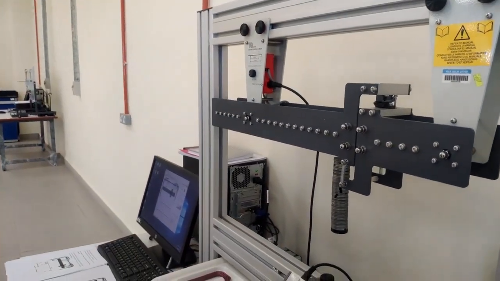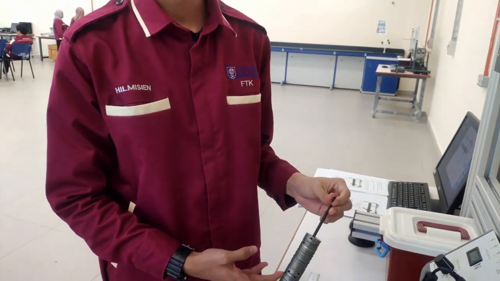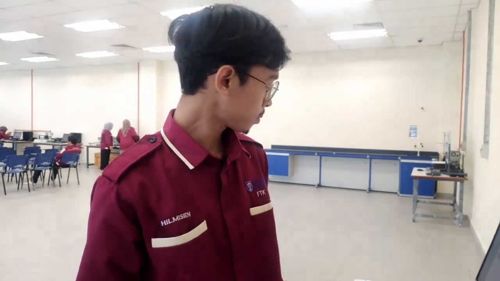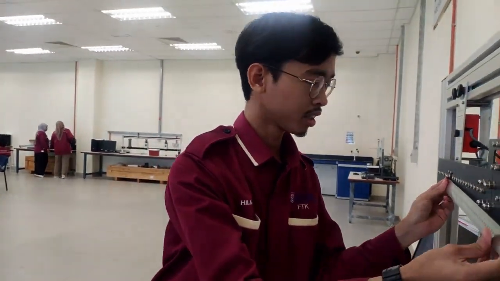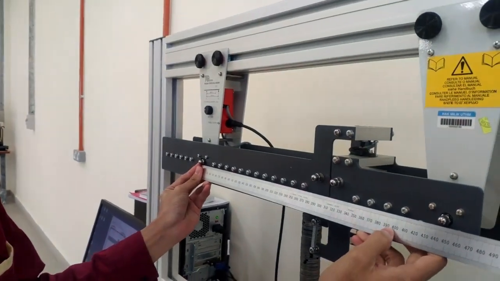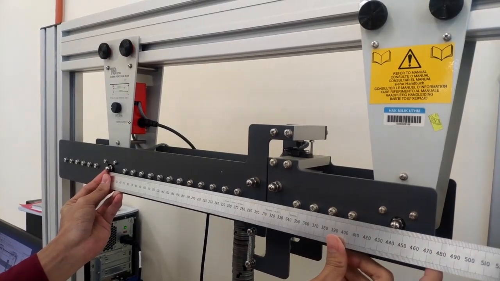Next we put the second weight, which is 400 gram, 400 millimeter from RA. So 400 millimeter from RA is here.